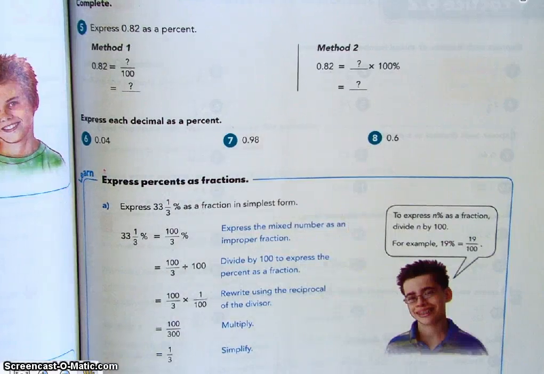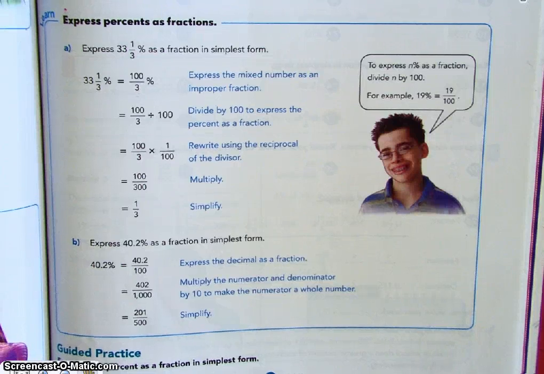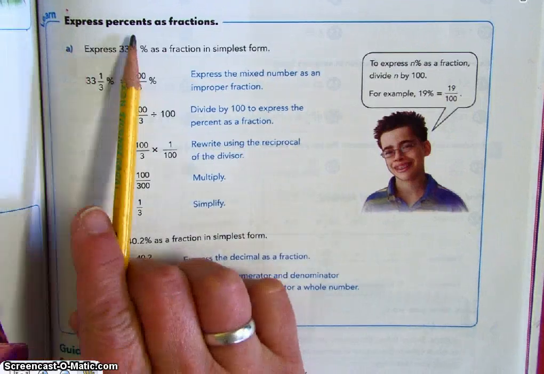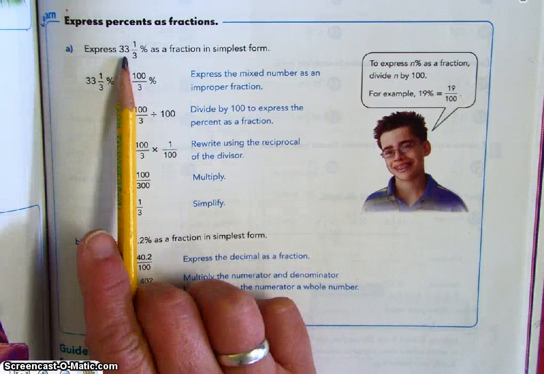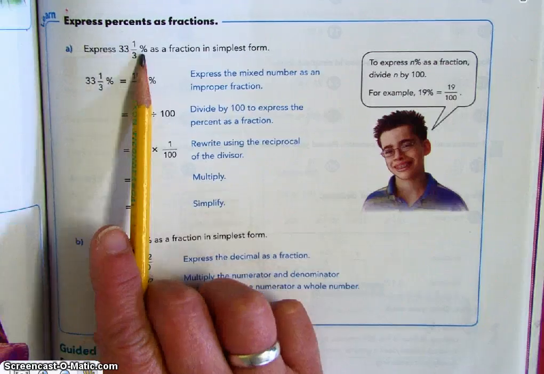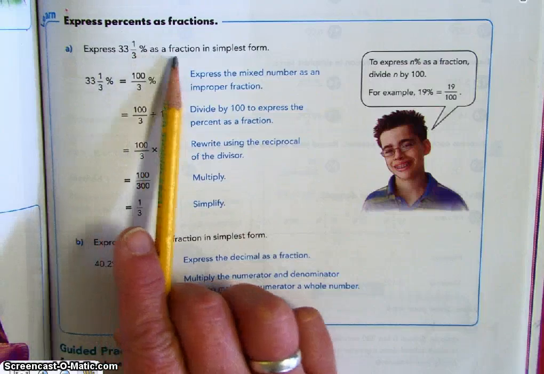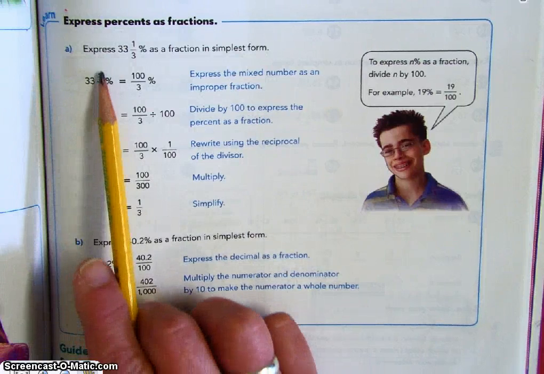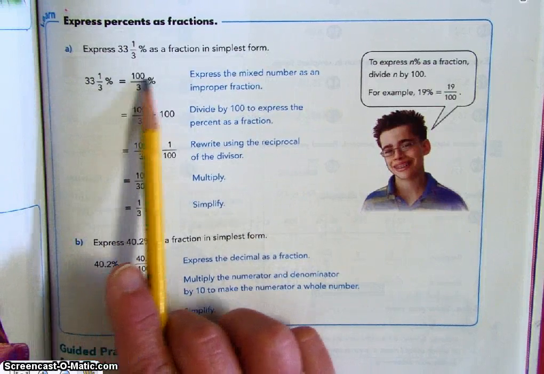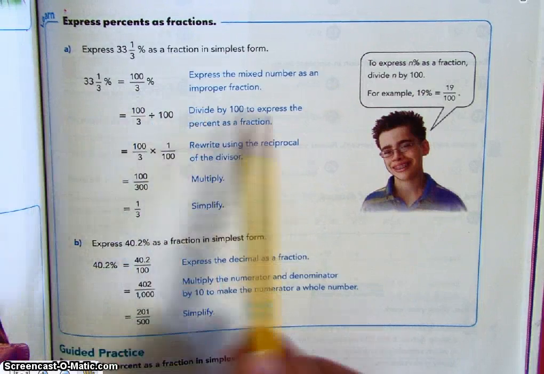Okay, we're on our last set of our guided practice problems here. Now we're expressing percents as fractions. So we're starting with a percent, making it a fraction. It's kind of confusing because it says here is a fraction, but it's as a percent. So 33 and 1/3 percent as a fraction in simplest form. So don't forget the in simplest form. 33 and 1/3 percent equals 100 over 3, because in order to express the mixed number as an improper fraction, that way it'll be a little easier for us to track that down.